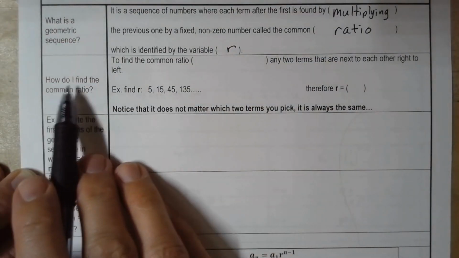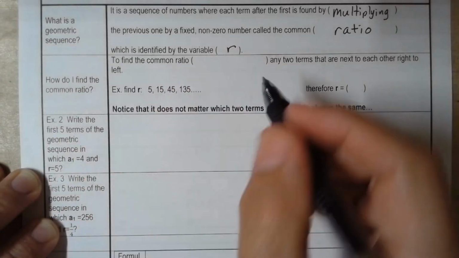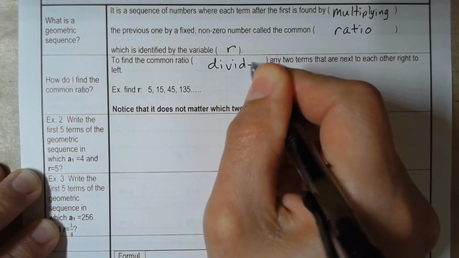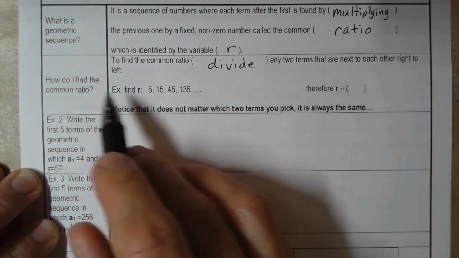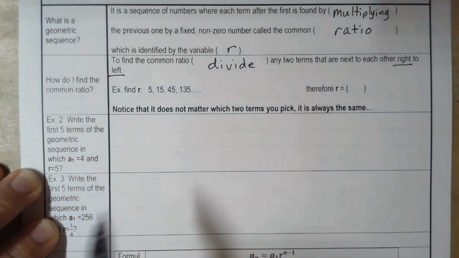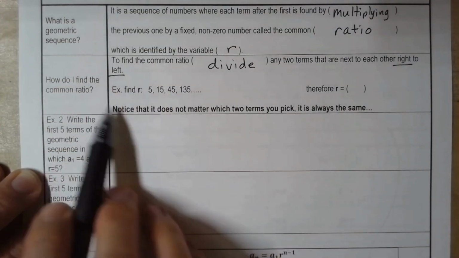Now the next question is, how do I find the common ratio? Well, to find the common ratio, divide any two terms that are next to each other right to left. Now notice I did say right to left. There's a reason for that. We do need to follow that process. So let's go ahead and give that a shot on this first example right here.